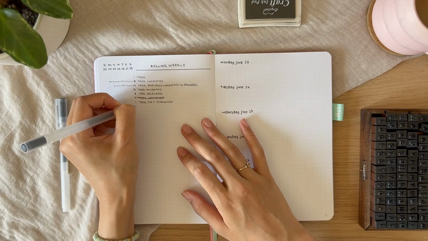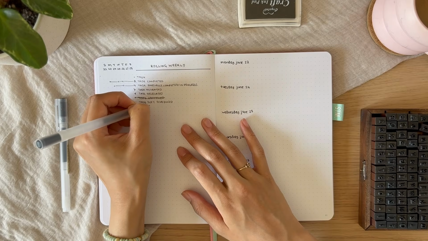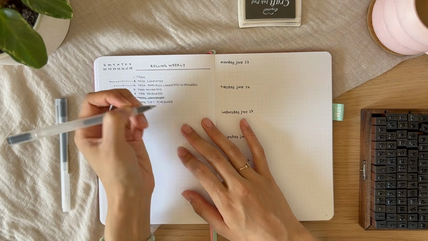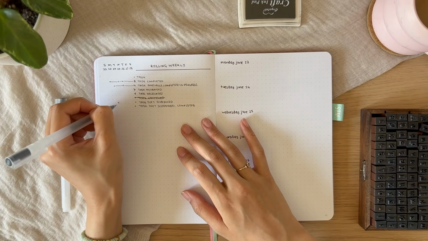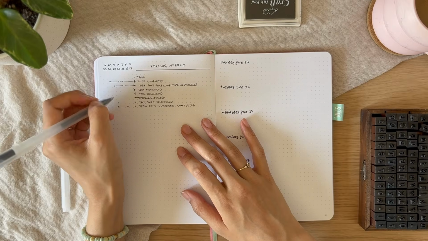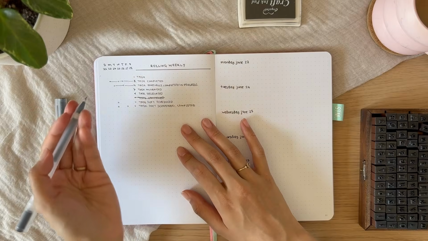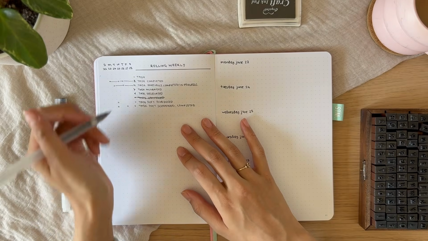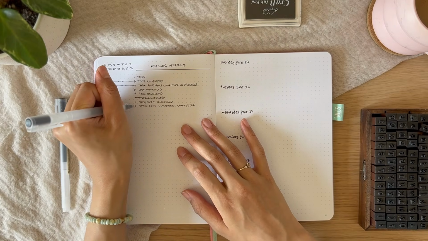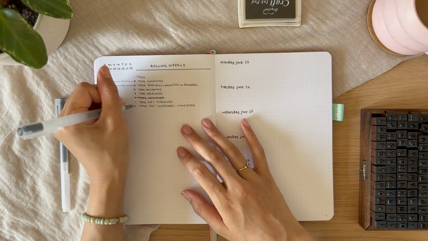The next thing I want to show you is if I have a task that's been soft scheduled and then I eventually end up completing it. So let's say I decided to schedule it for Wednesday, but then on Friday, I do end up completing it. So I wouldn't draw a line between Wednesday and Friday because I didn't actually start it on Wednesday, but I started on Friday and then I completed it. So I draw a line between Friday and the actual task bullet, and then I would exit out.